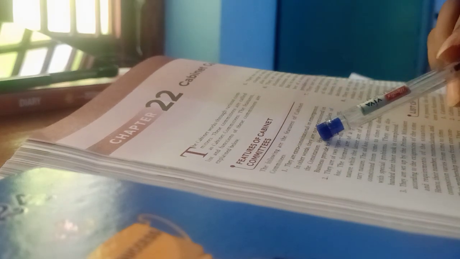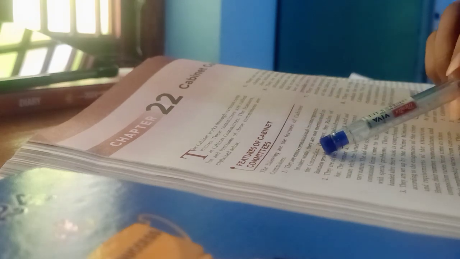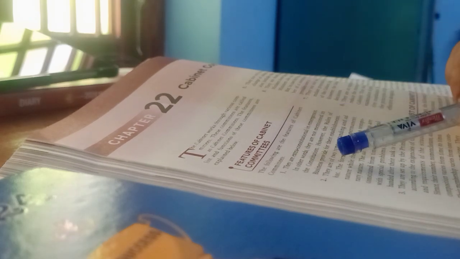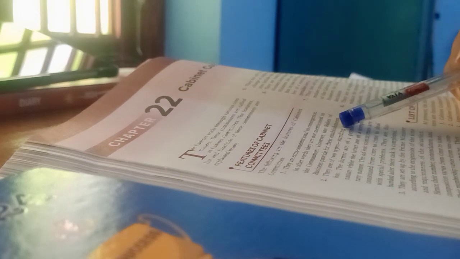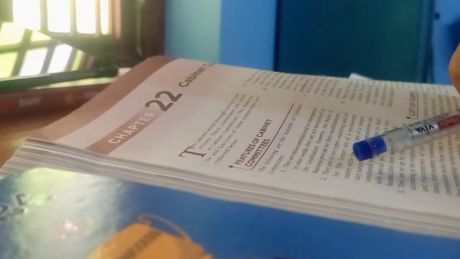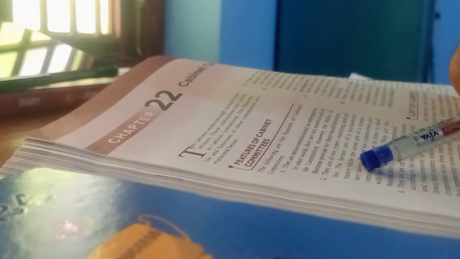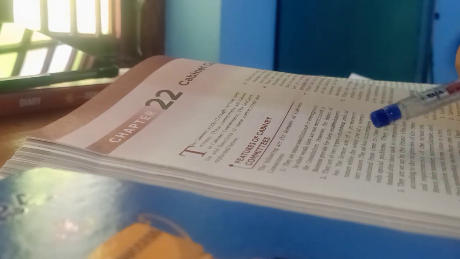They are extra-constitutional in emergence. In other words, they are not mentioned in the Constitution. However, the rules of business provide for their establishment. They are of two types, standing and ad hoc. The former are of a permanent nature while the latter are of a temporary nature.